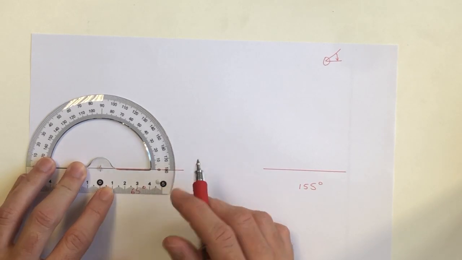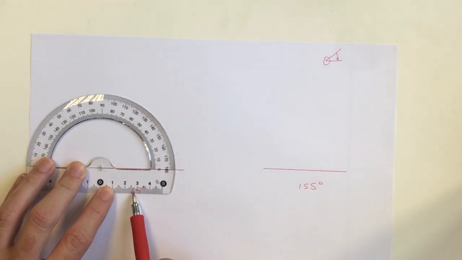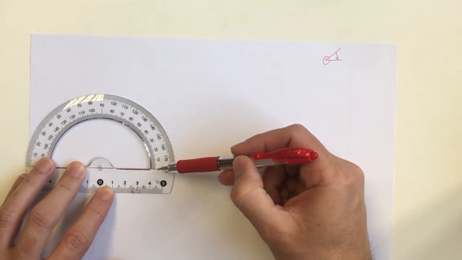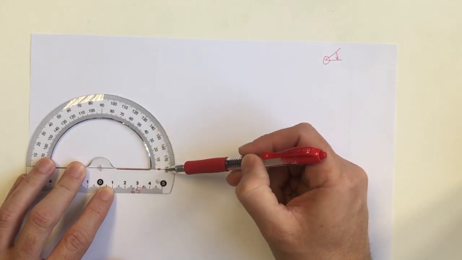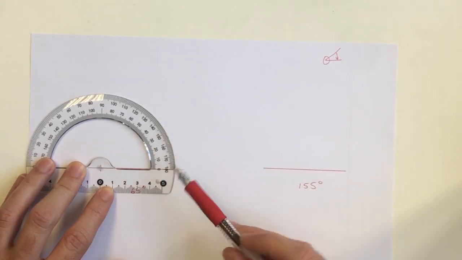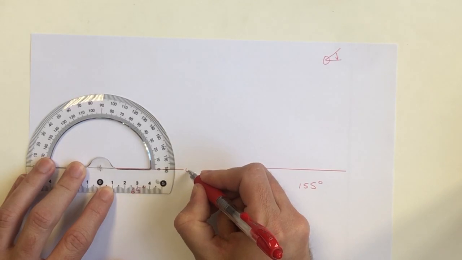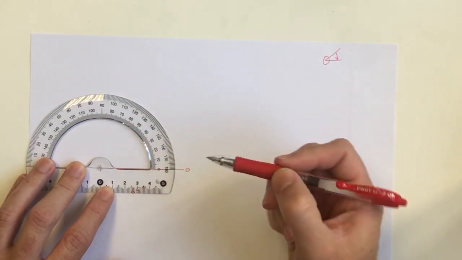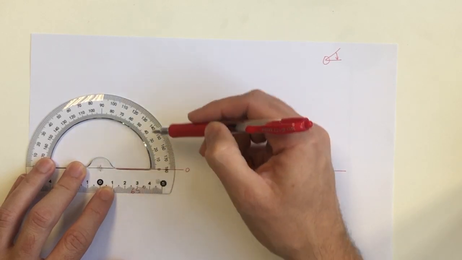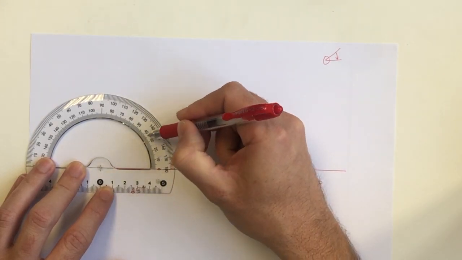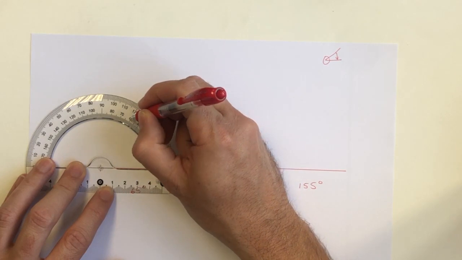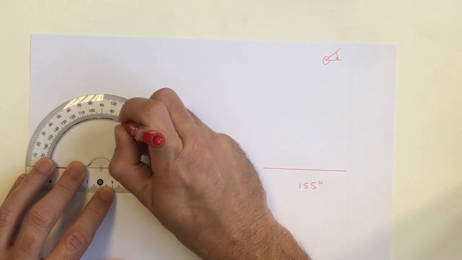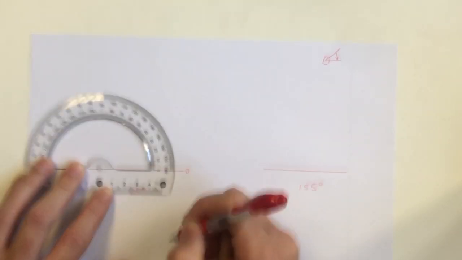So now I've aligned my protractor and I have to measure 65 degrees. Now again, I have two options. I can do 0, 10, 20, 30, or 180, 170, 160. But because my line shows me 0, I'm gonna go this way and I'm gonna start at 0, and I have to go to 65. So I go 10, 20, 30, 40, 50, 65, and I make a little dot there.